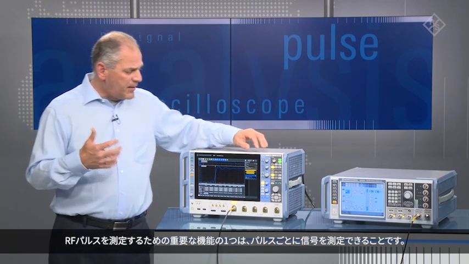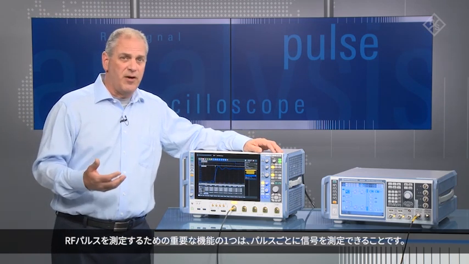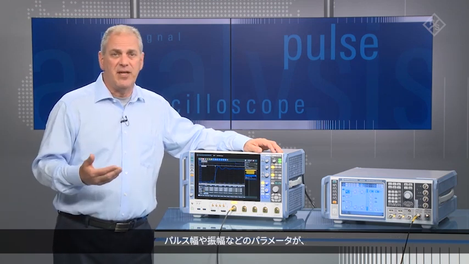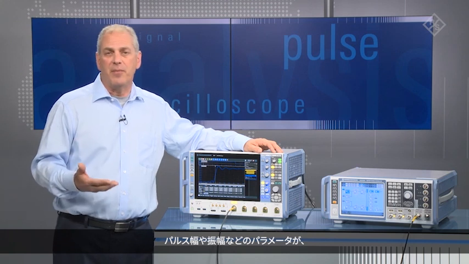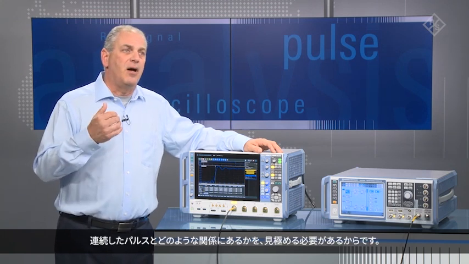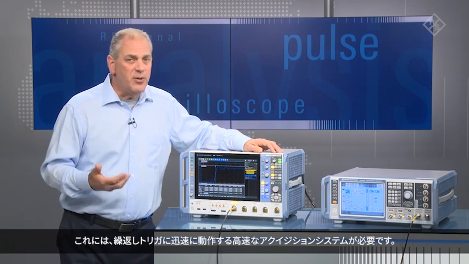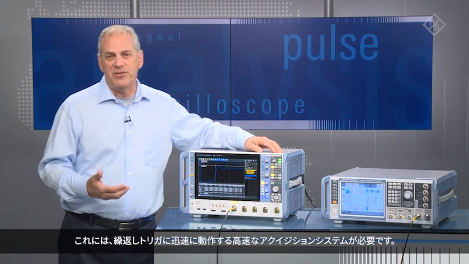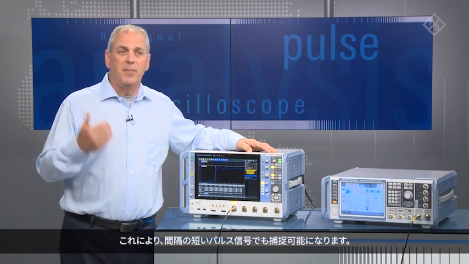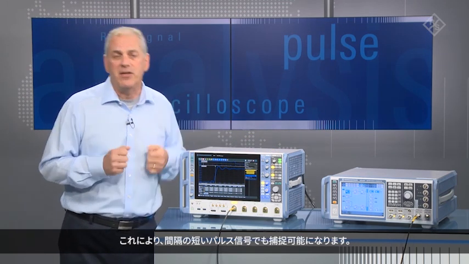Now, one of the key features of measuring RF pulses is being able to measure the signal on a pulse-to-pulse basis. That is, I want to see how, for example, one of the parameters, such as pulse width or amplitude, might vary on consecutive pulses. In order to do this, you need a very fast acquisition system in the instrument, one that's able to re-trigger very fast so we can capture pulses which can often be very closely spaced.